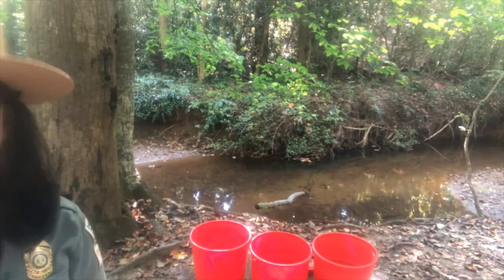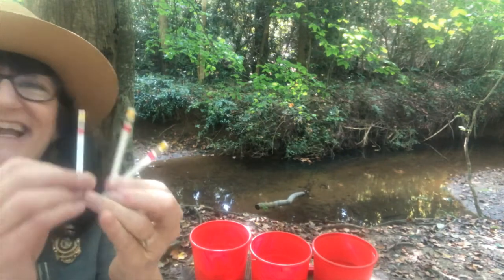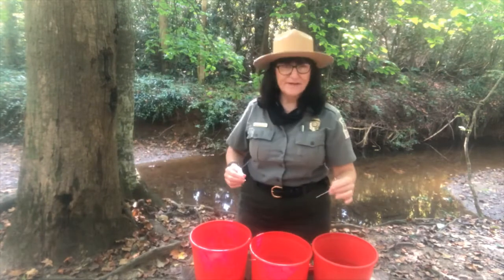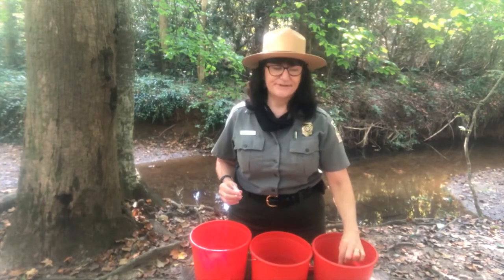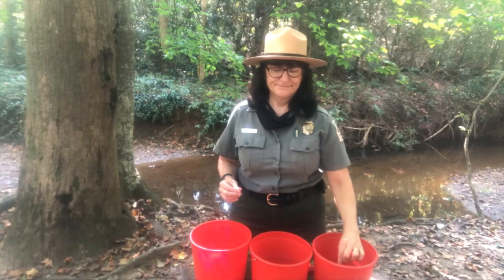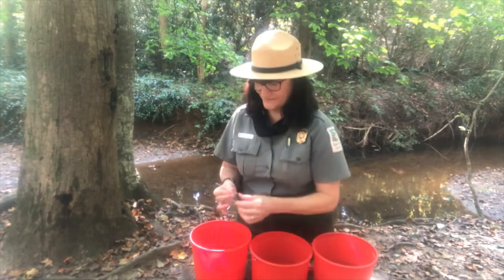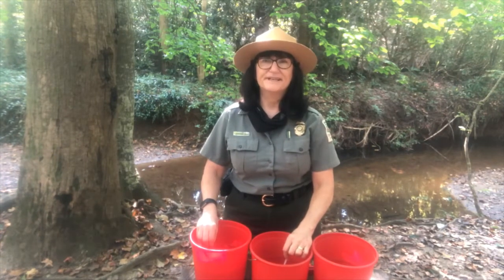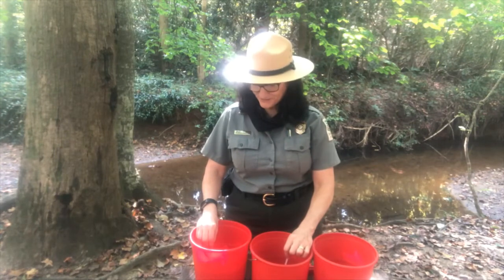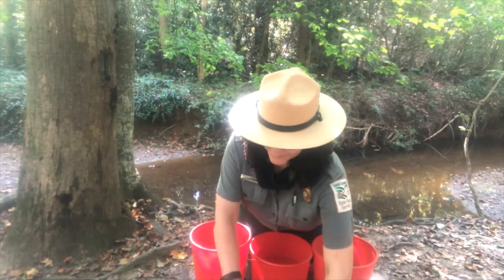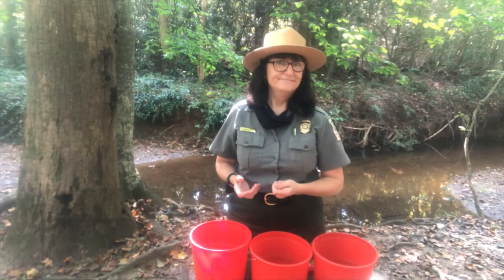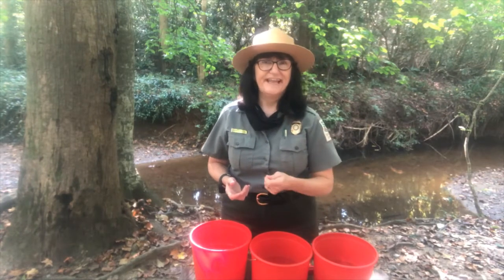I have the 3 pH strips. I'm going to put them in the bucket of creek water just for about 5 seconds, long enough to saturate them, so that the 3 colors on the pH strip can react to the water. Okay. Now we'll use our chart to determine what they tell us. And have your field sheet handy for that.